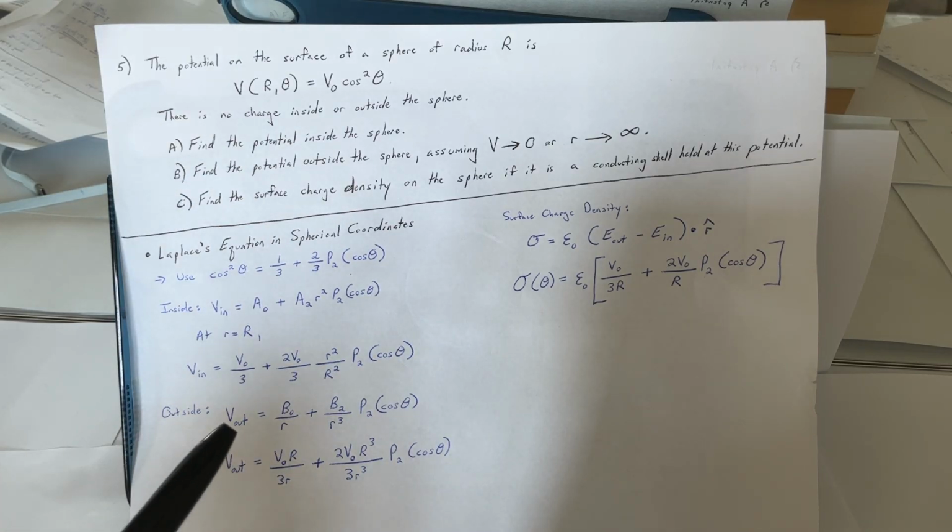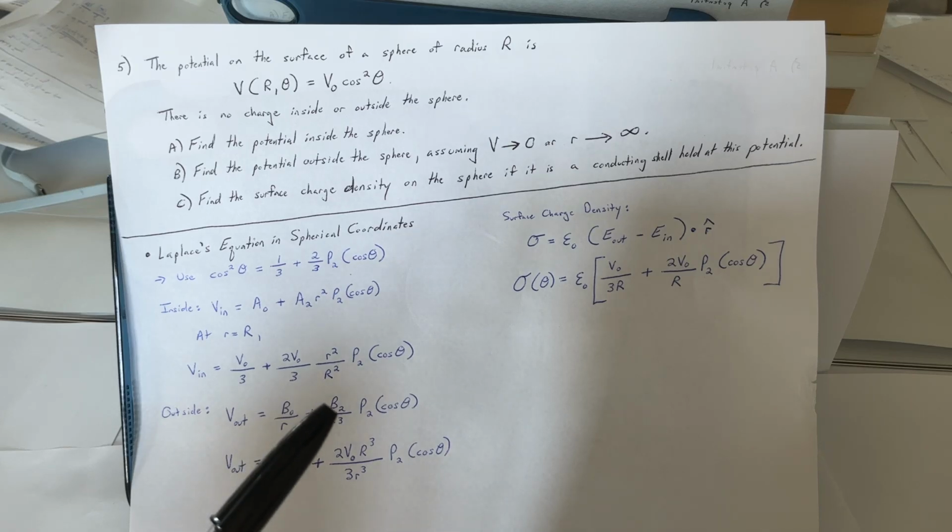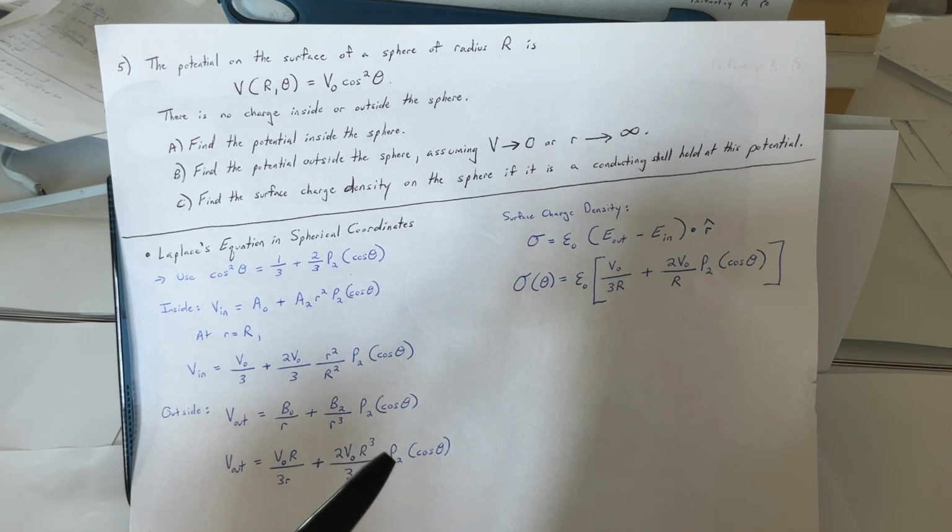And outside, V sub out is B naught over r plus B sub 2 over r cubed, P sub 2 of cosine theta. So V sub out is V naught R over 3r plus 2 V naught capital R cubed over 3 r cubed times P sub 2 of cosine theta.